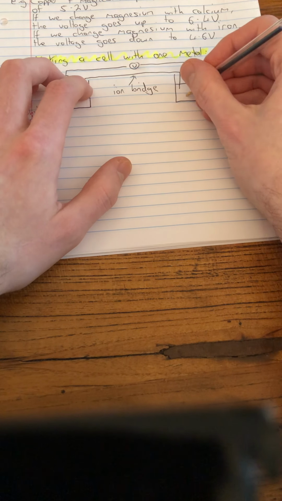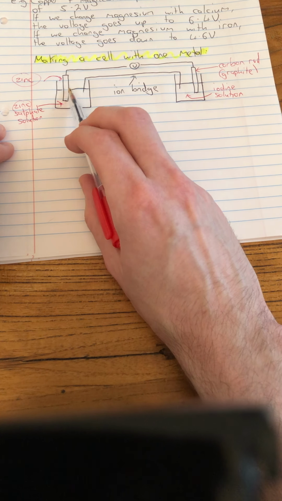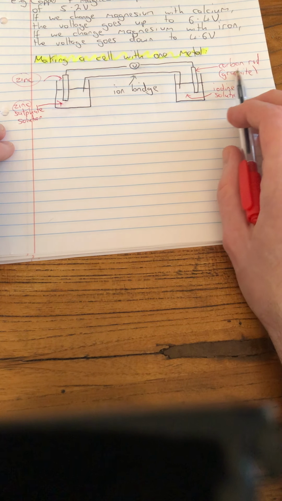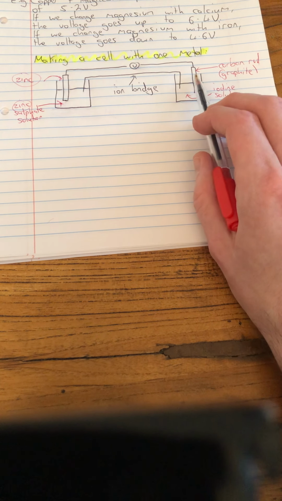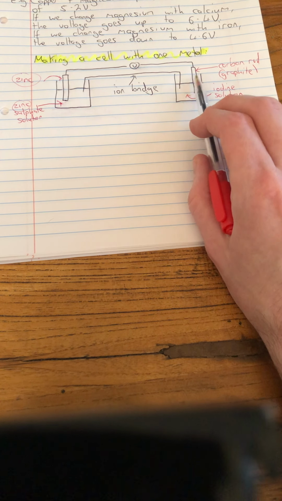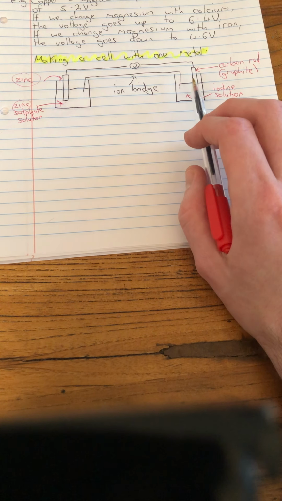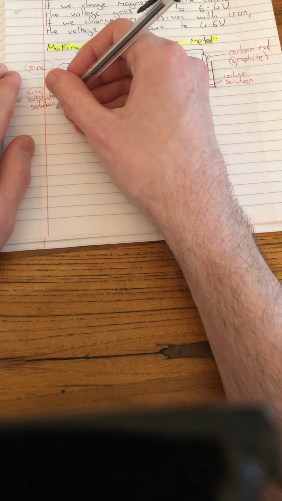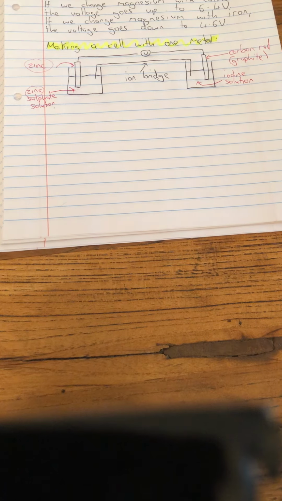Now in here we're putting iodine solution. So we are only using one metal and we're using a non-metal solution. And we're using a graphite rod because one, it conducts electricity, and two, it's not reactive, so it's not going to react with the iodine or anything like that. Now this does in fact produce a voltage. Now what we need to do is set up a redox equation.